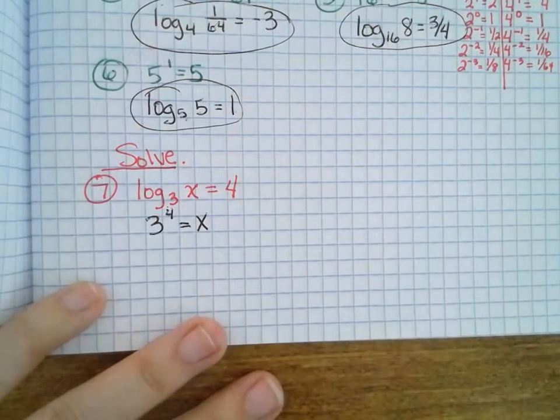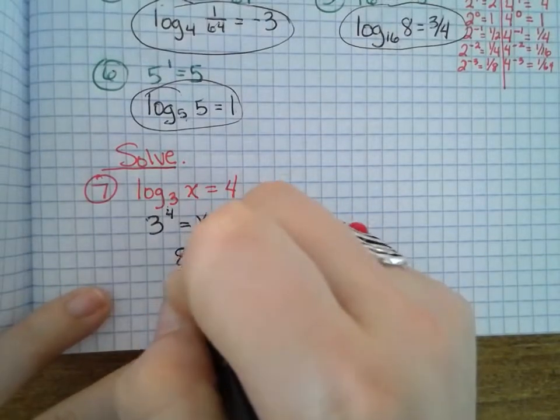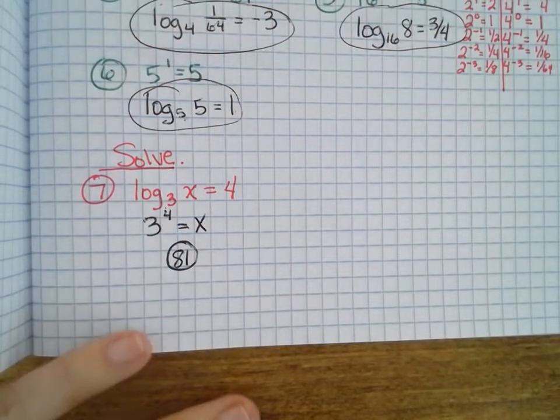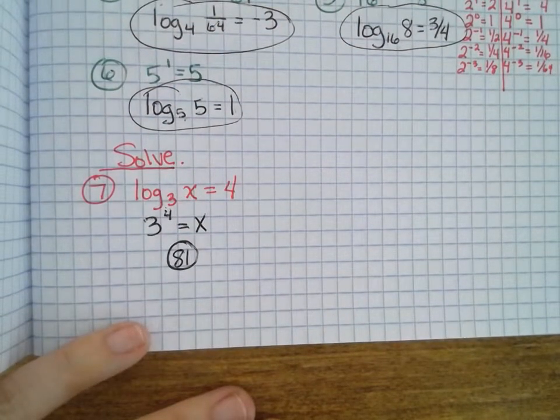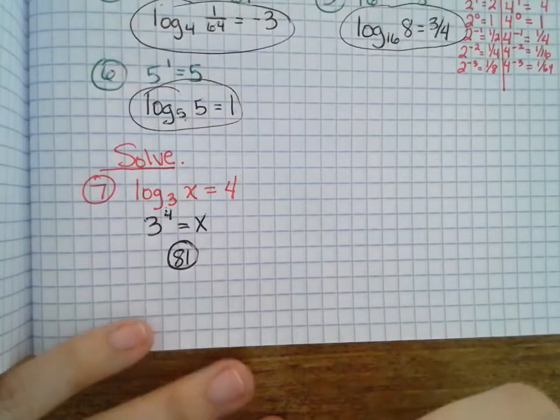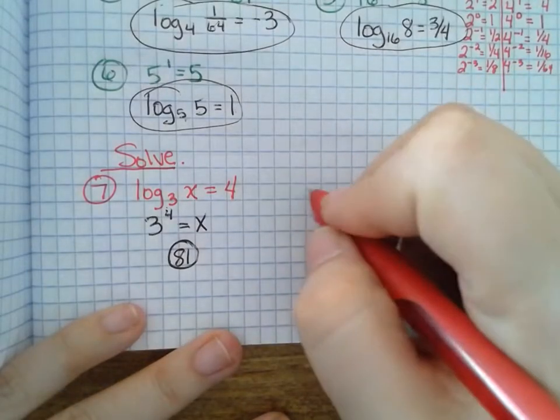What is 3 to the 4th? This one y'all should know. 81. It is the first one we did, yes. You with me there? So in order to solve these, you just convert to exponential. What I would do. Okay, well, let's do another one then.